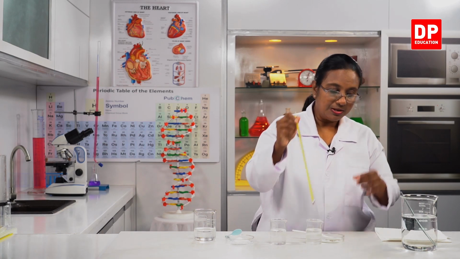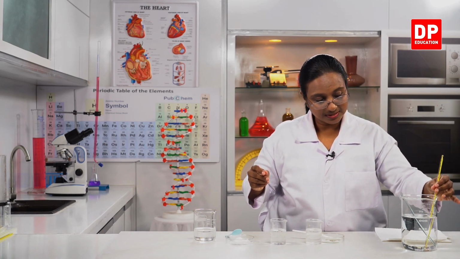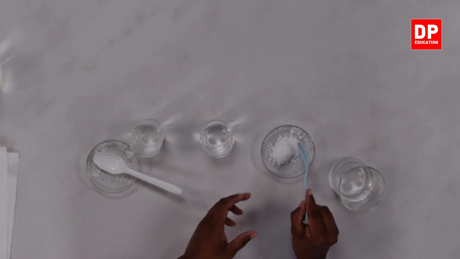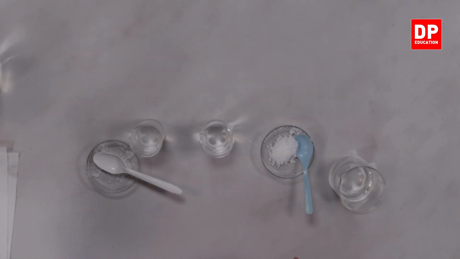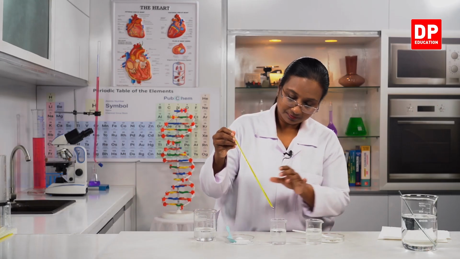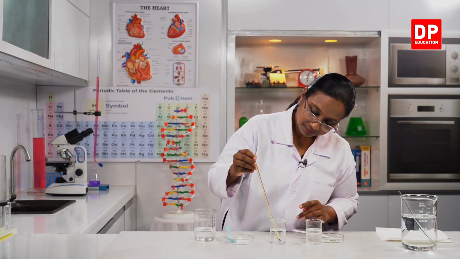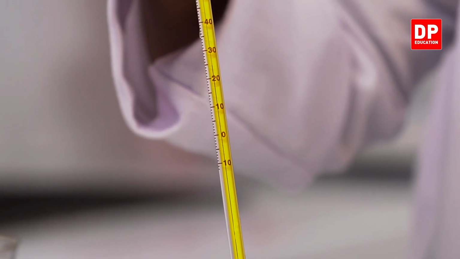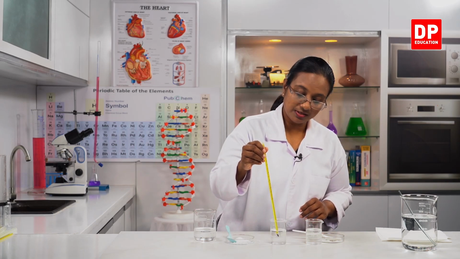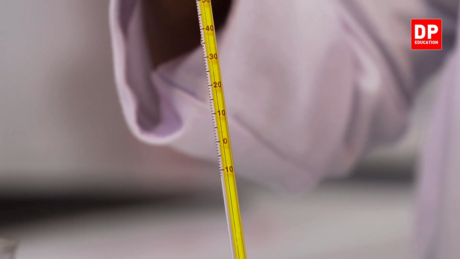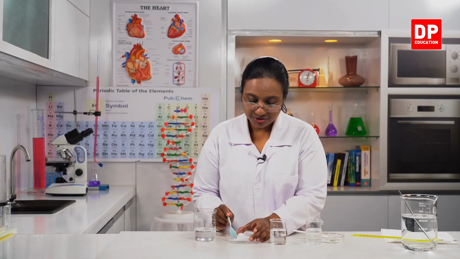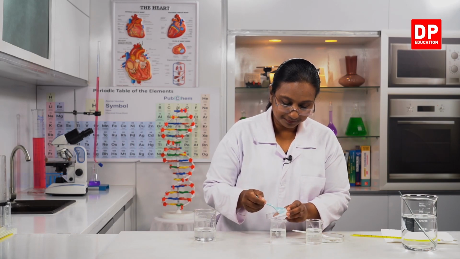So then we will be using the next chemical substance, that is ammonium chloride, that I have here. Again for this, we will take the initial temperature reading. Here you can see 25 degrees Celsius, the initial reading of the distilled water. So again, I am going to dissolve ammonium chloride there.